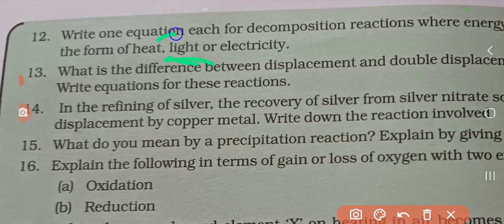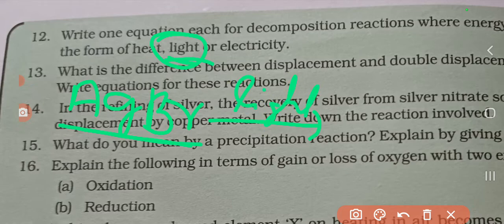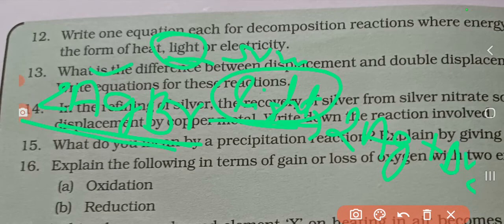Now the light. As we know, AgBr, silver bromide, and now light means sunlight. In sunlight, 2AgBr gives 2Ag plus Br2. The use of AgBr is in black and white photography, very important.